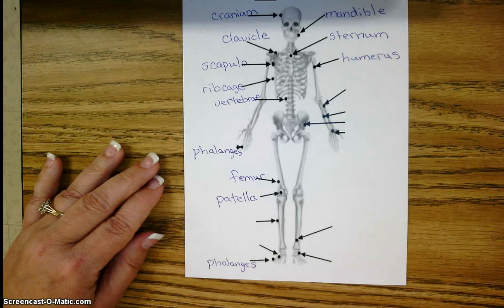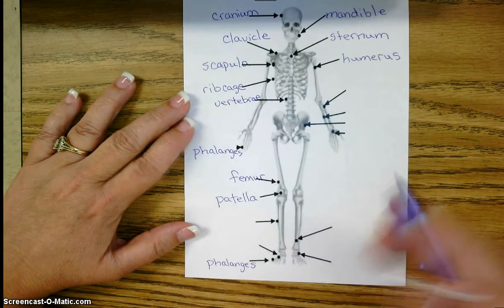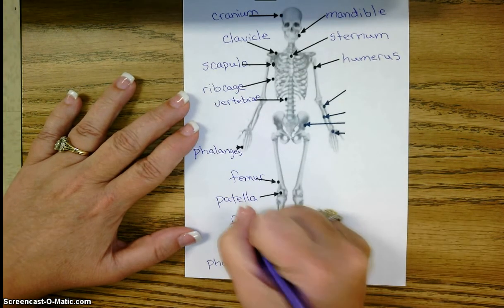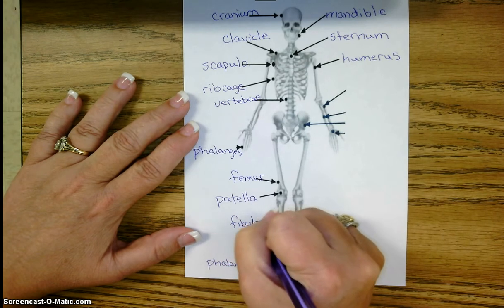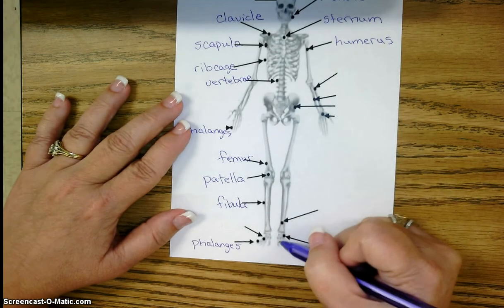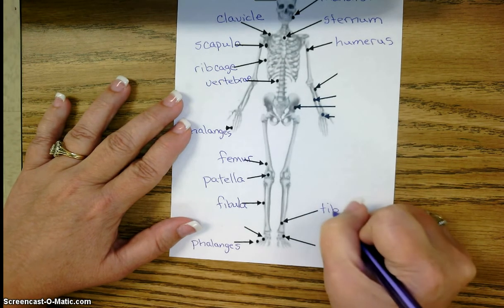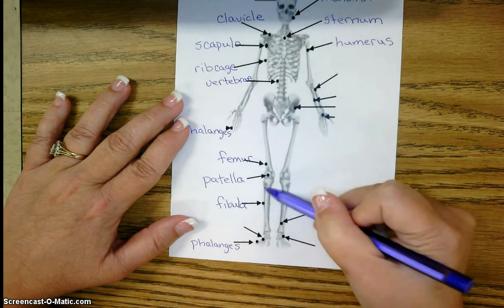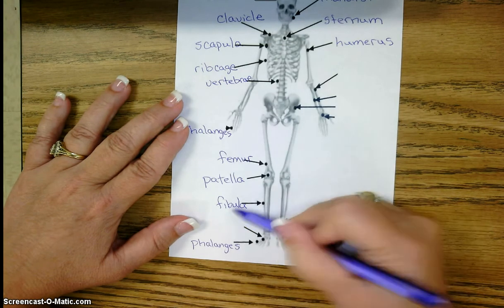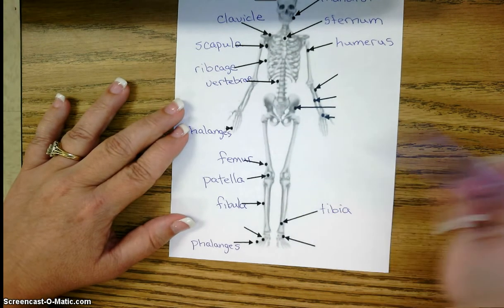Patella is your kneecap. There are two bones in the lower leg. The tiny thin one on the outside is the fibula, the most common one to get broken in your leg. And the large one on the side of your big toe is called the tibia. I remember fibula because a fib is like a little white lie, and fibula is the little white bone in your leg.